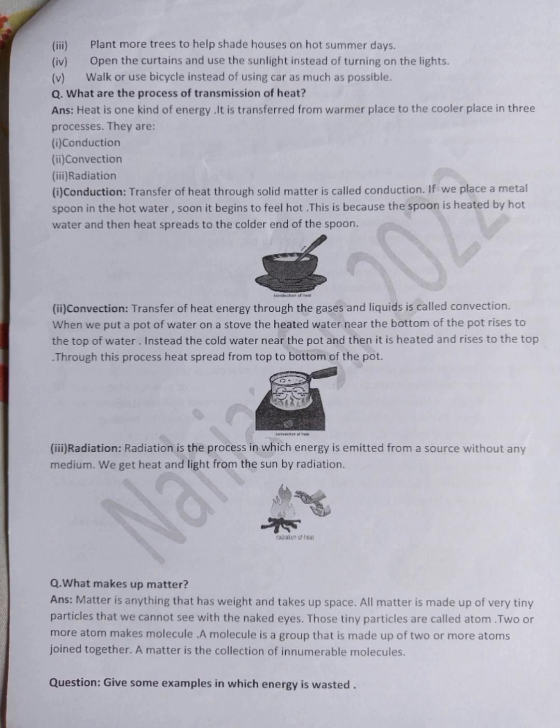When we put a pot of water on a stove, the heated water near the bottom of the pot rises to the top of the water. Instead, the cold water comes near the bottom of the pot and then it is heated and rises to the top. Through this process, heat is spread from bottom to top of the pot. 3. Radiation. Radiation is the process in which energy is emitted from a source without any medium. We get heat and light from the sun by radiation.